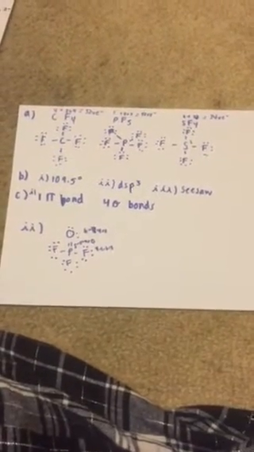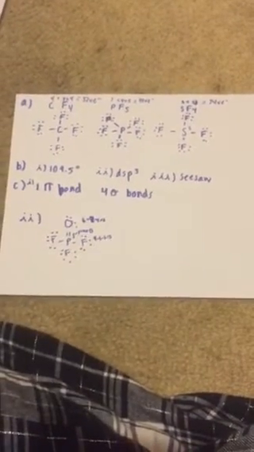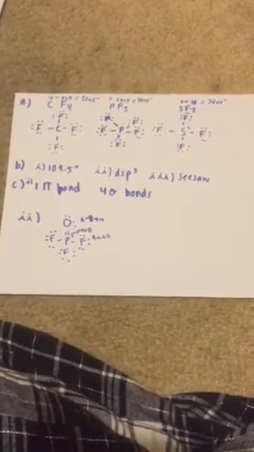AP problem number 12. Part A. In the boxes provided, pretend there are boxes there. Draw the complete Lewis structure electron dot diagram for each of the three species below.